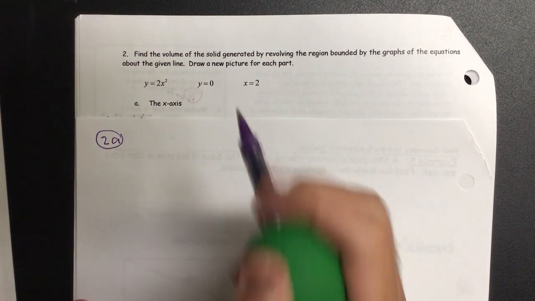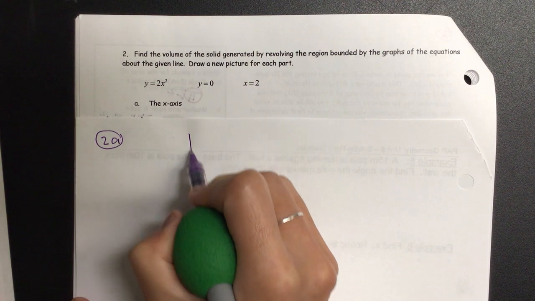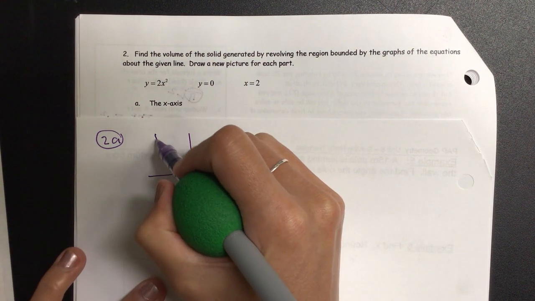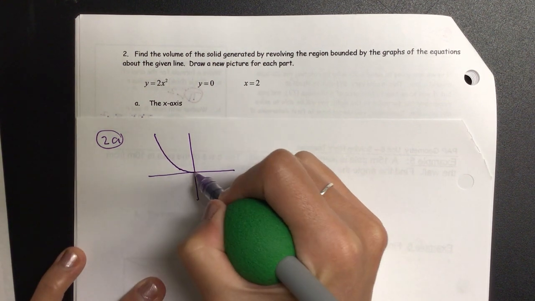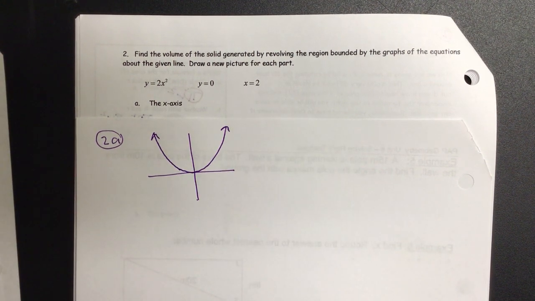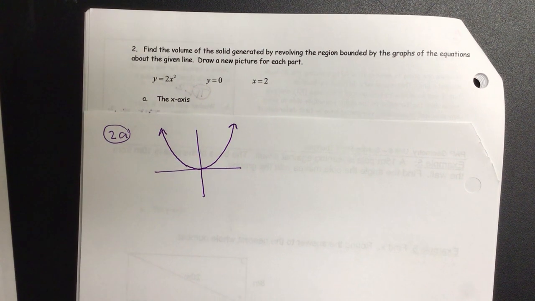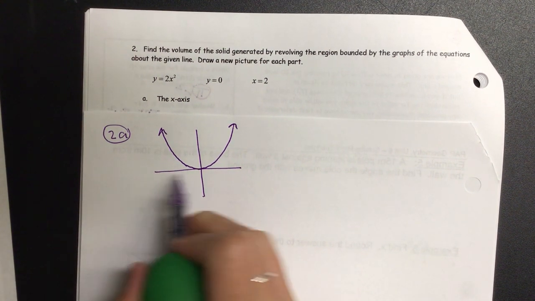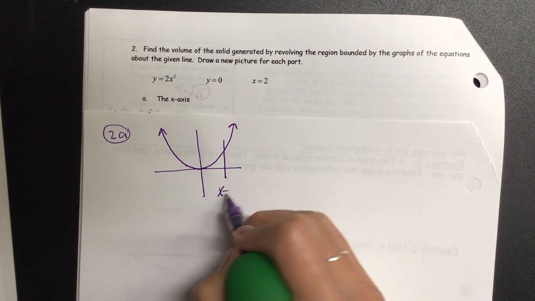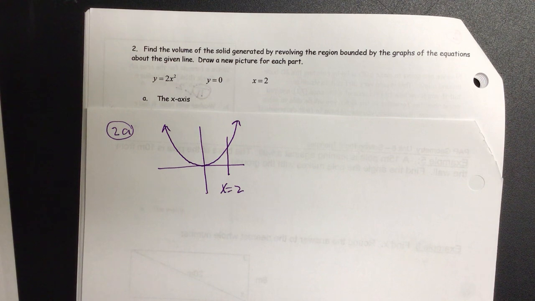Okay, so let's go ahead and start with the first one. The first one is what shape? 2x squared is a parabola, and it's going to go through the origin since it doesn't have a y-intercept. It should be more narrow, but I need to make it more exaggerated so y'all can see the area bounded by it. And then y equals 0 is already right here, and x equals 2 is right here. Let's shade in that region.